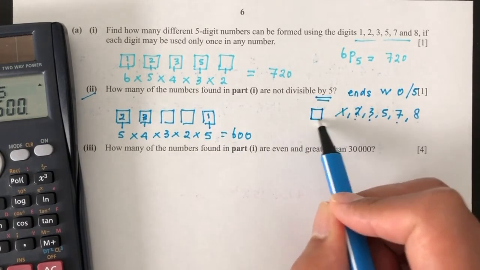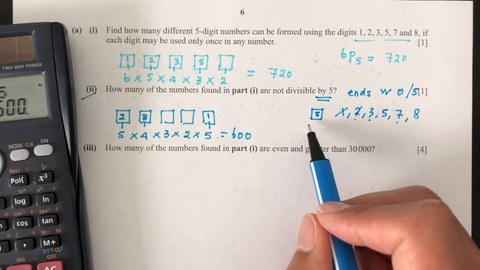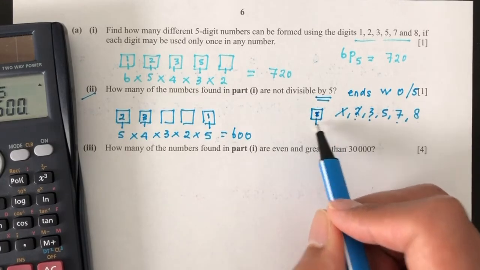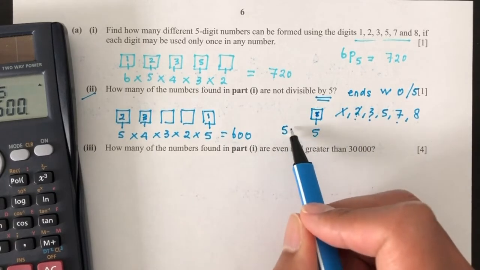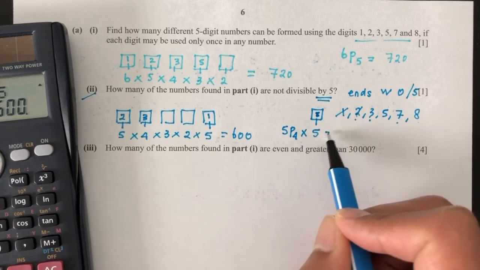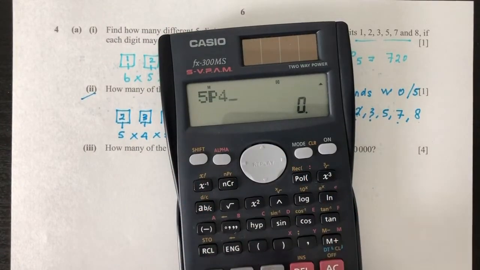That will be, you can finish by 5, and for the rest you can choose any numbers. That will be 5 options. And the rest, we have remaining 5 numbers. We have to choose 4. So that could be your answer as well. So 5 permutation 4 times 5.